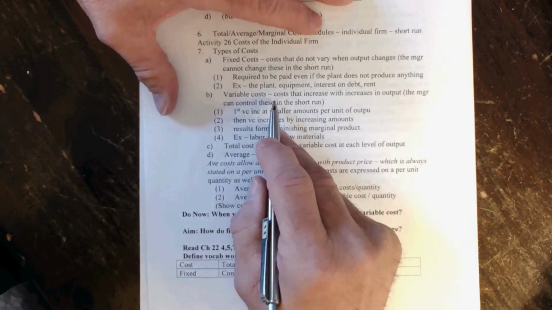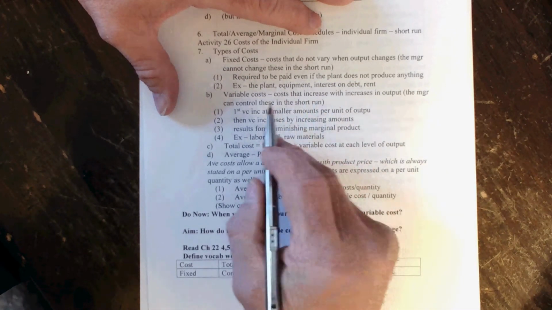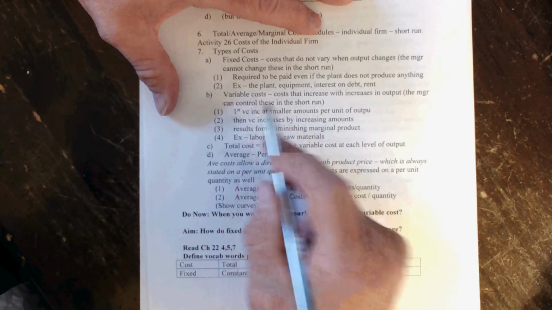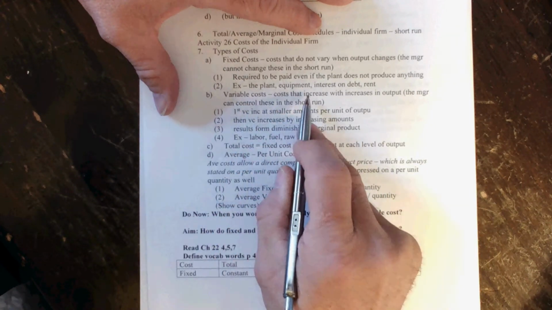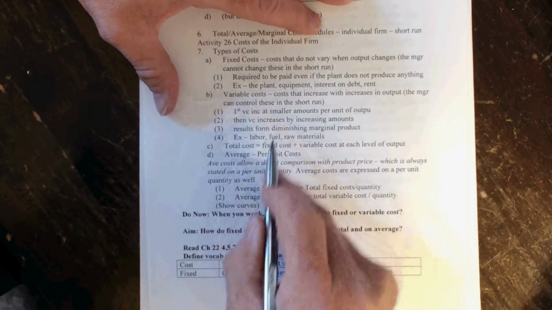Variable costs do change when output changes. To produce more output, more variable costs are used, more variable inputs are used, and so variable cost goes up. Less output, less variable input, variable costs go down.